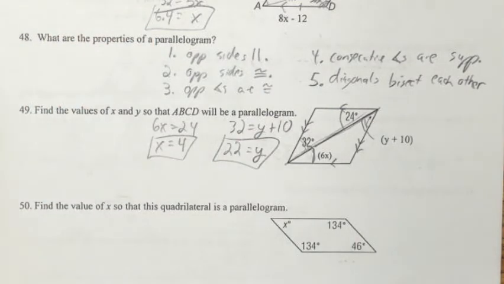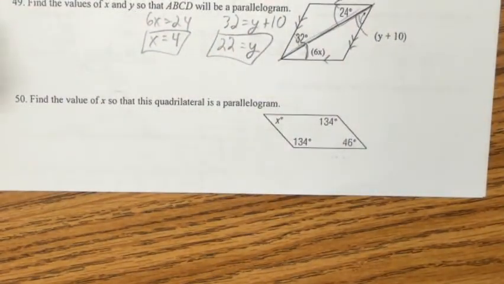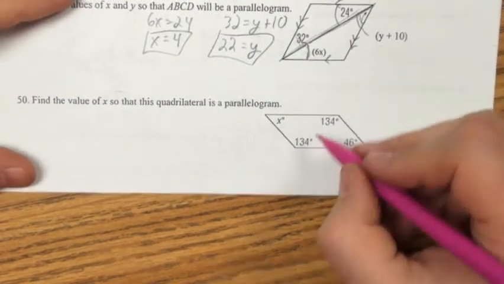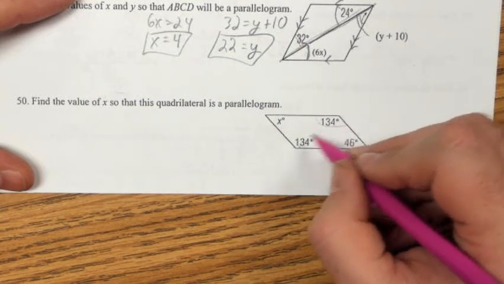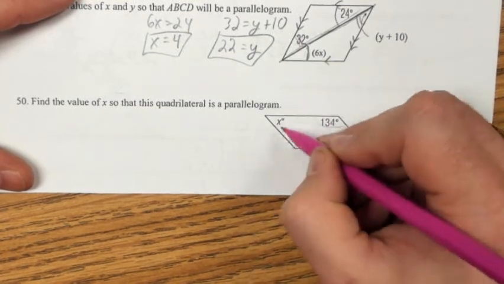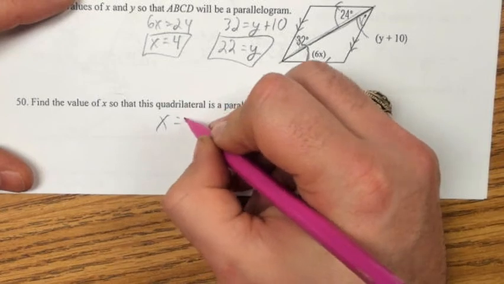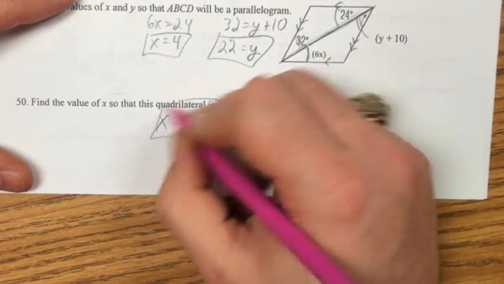And now, our last problem of the review, number 50. Find the value of x so that this quadrilateral is a parallelogram. Well, in parallelograms, opposite angles are congruent, which we have here. And then these two must also be congruent, so x equals 46 degrees.